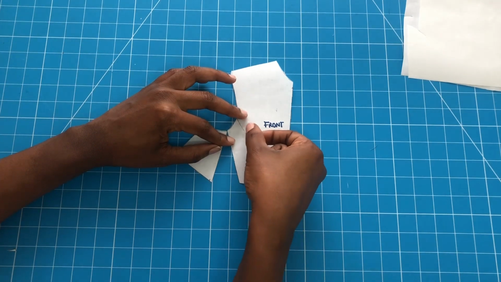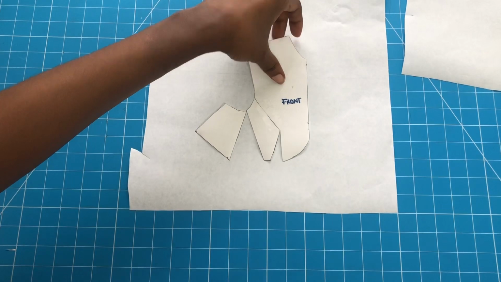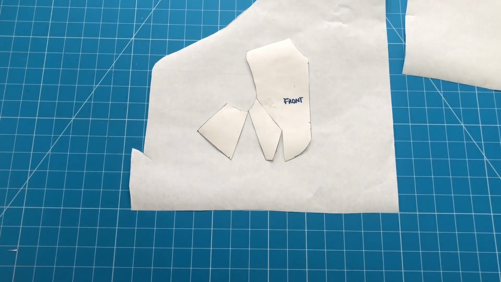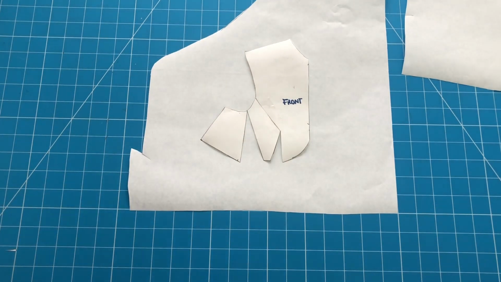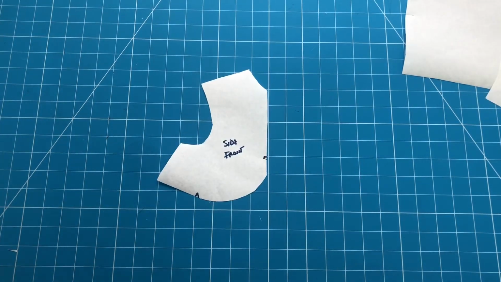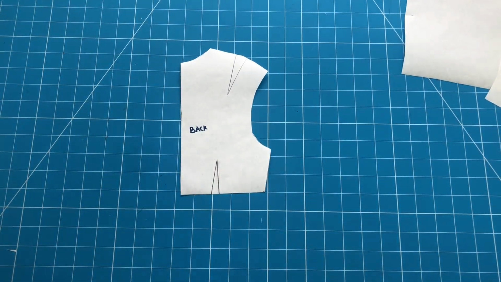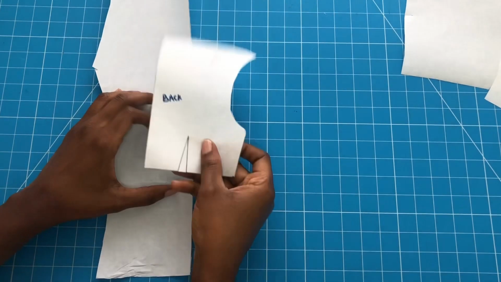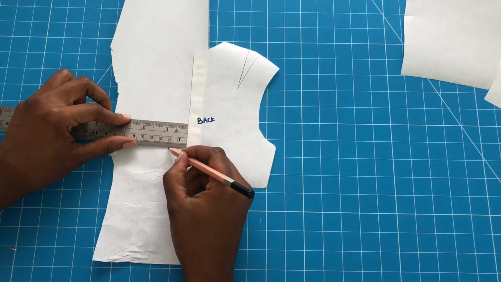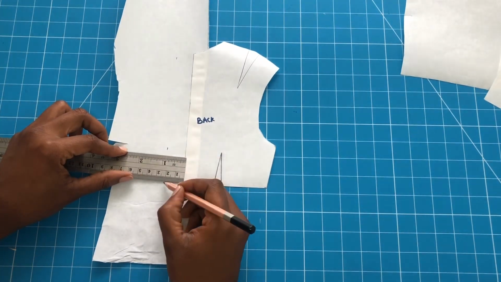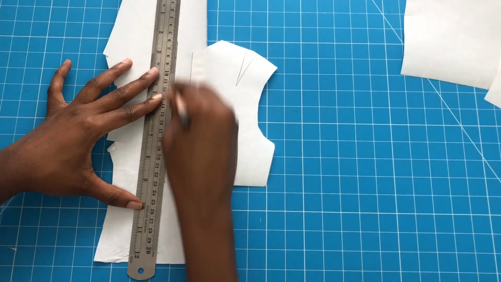So that's me closing the arm side, or the dart rather. Okay, so now I'm just going to trace this onto a fresh piece of paper. And that's the side front done and labeled. Now it's time to work on the back. All we'll be doing basically is adding the button stand. Remember, we added it to the bottom panel, so we have to do the same thing for the top. So I'm measuring that same 2 centimeters and just drawing the line upwards.